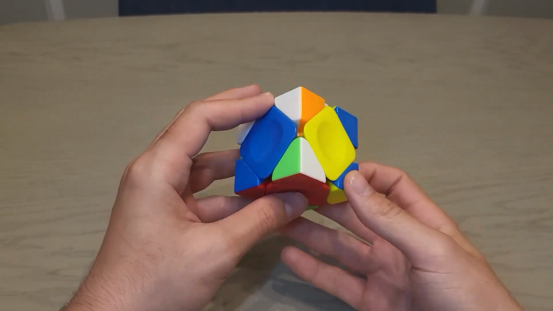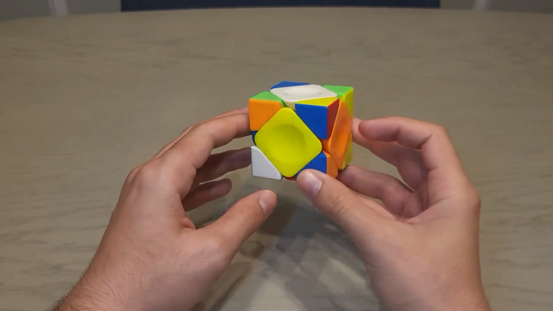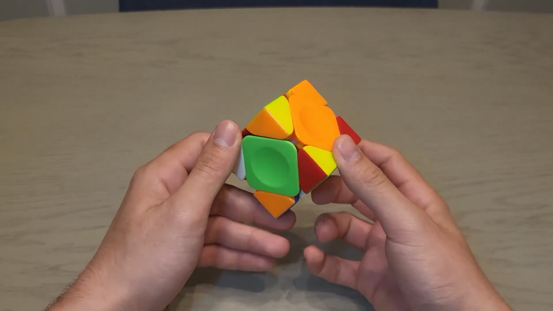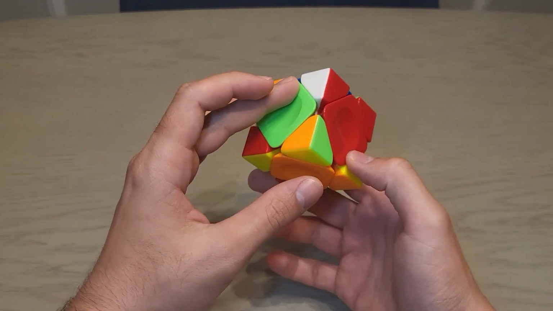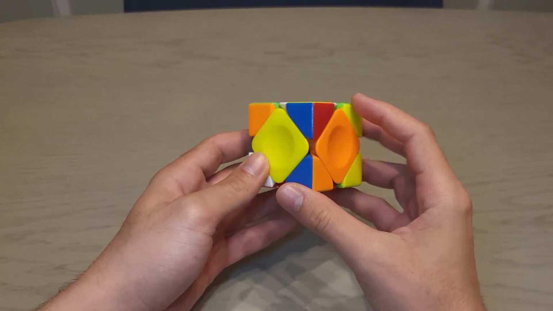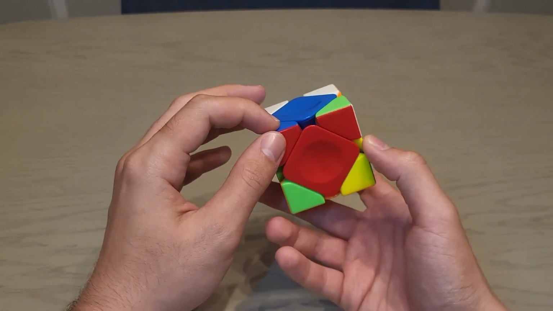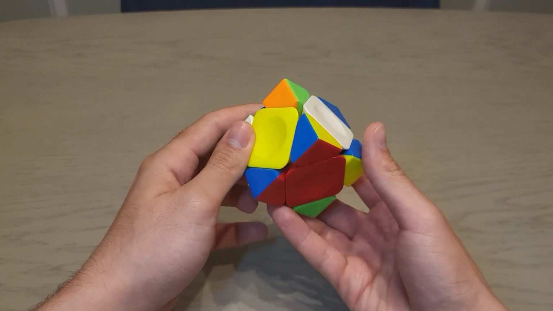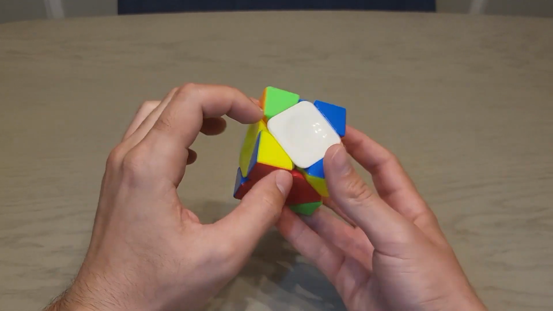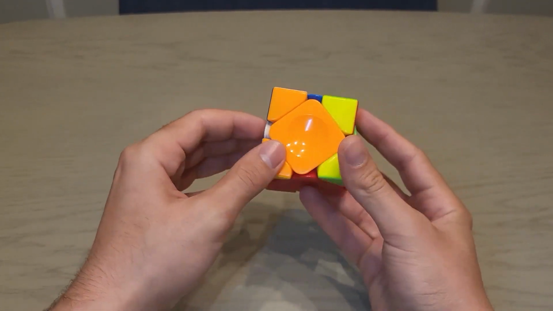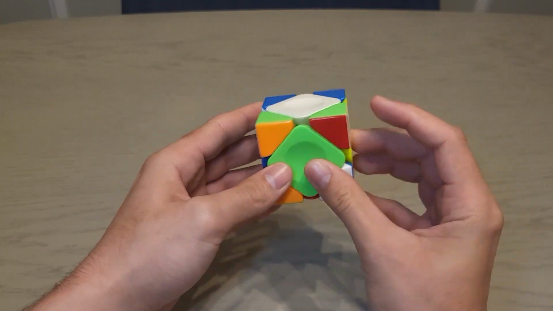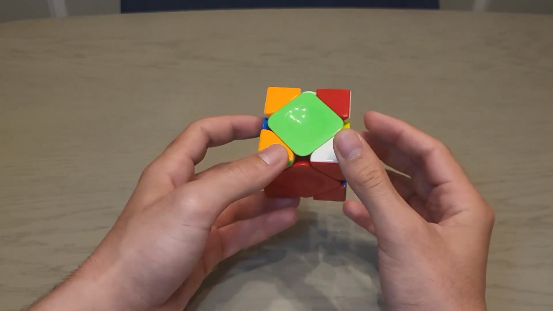And now let's do an example solved by using the Sarah intermediate method. So I scramble the Skewb randomly. I will solve the red layer first. So I already have this corner here. This corner needs to go here next to this one. This one needs to go here, and the remaining corner needs to go here.